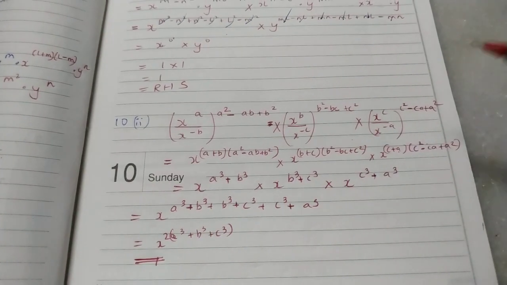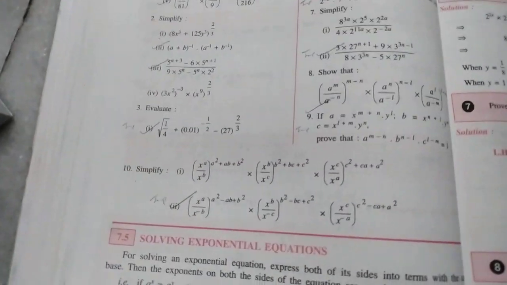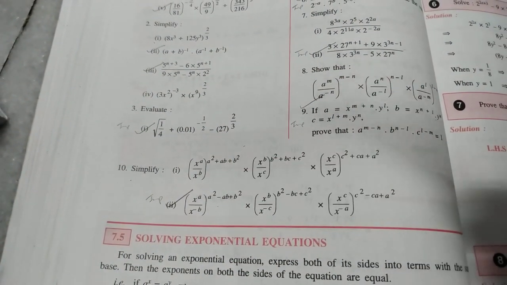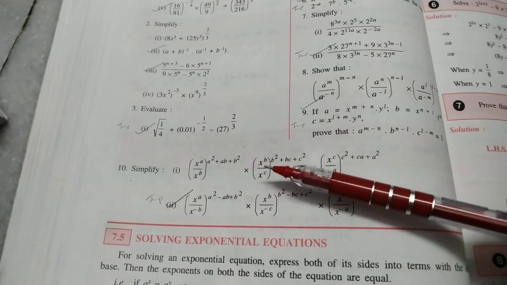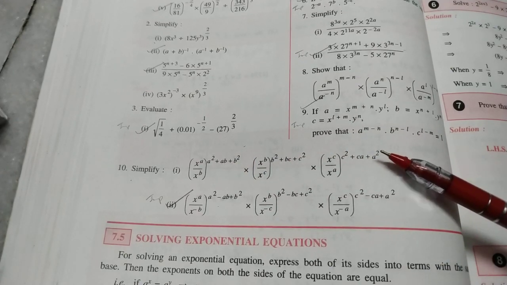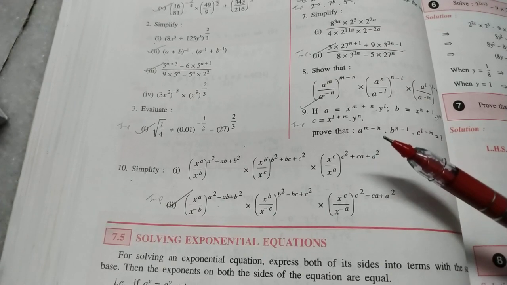Now, you can guess that in 10.1, it will be similar, but this time the powers will become, in the end, a cube minus b cube, minus c cube, and c cube minus a cube. So now you can guess what the final answer will be in 10.1.